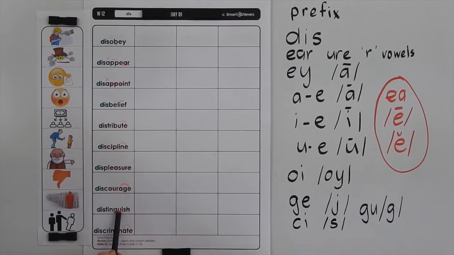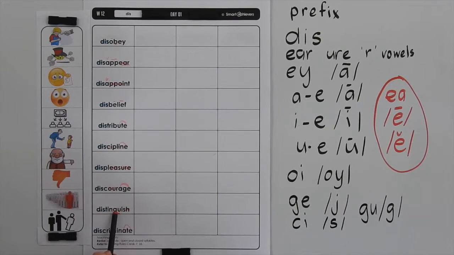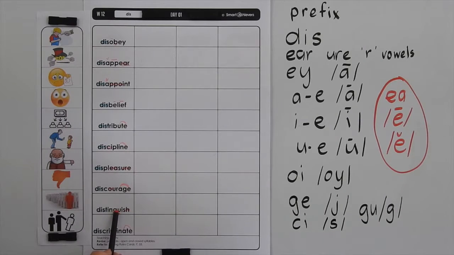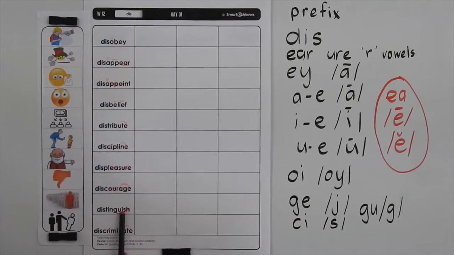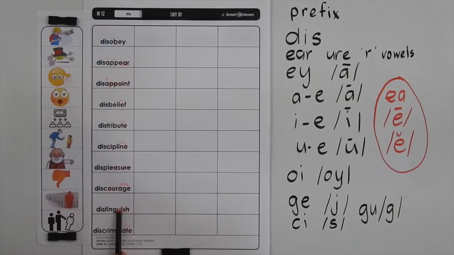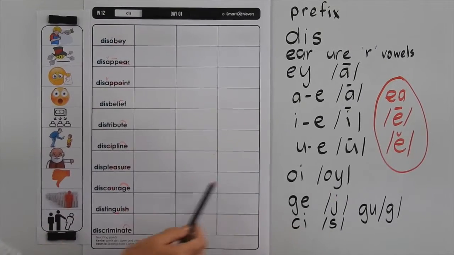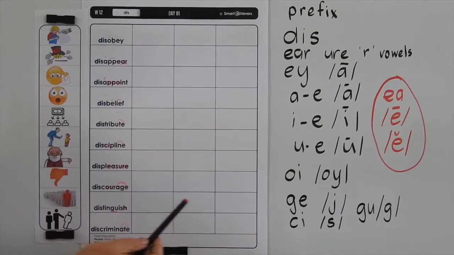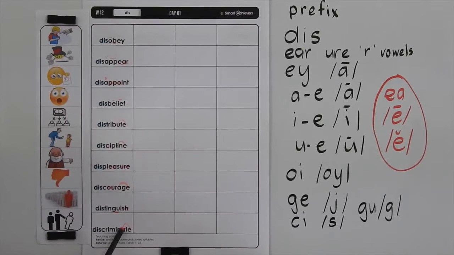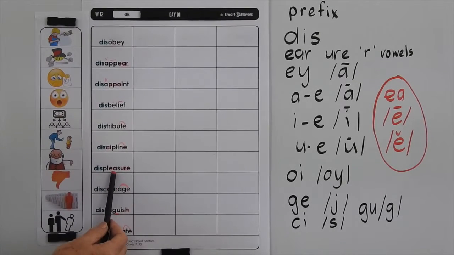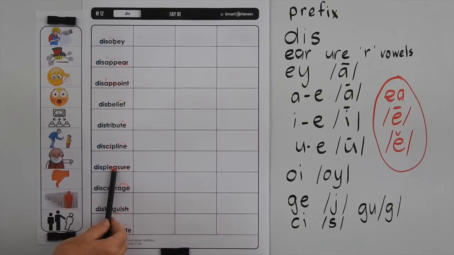Now when you've got a U after a G, as in distinguish, it's protecting that G to make sure that it makes the G sound. Because if we didn't have the U there, the I would come forward and then we'd have the J sound, which would be incorrect. It's soft sound. So go through and highlight anything that you can within those words to make the spelling easier. Do remember that EA can make a long E sound or a short E sound.